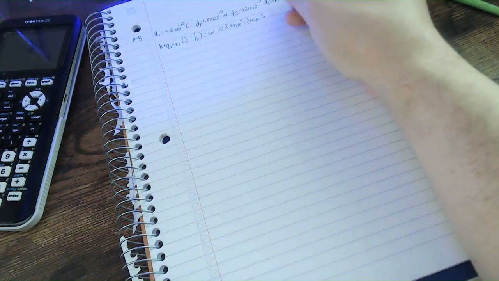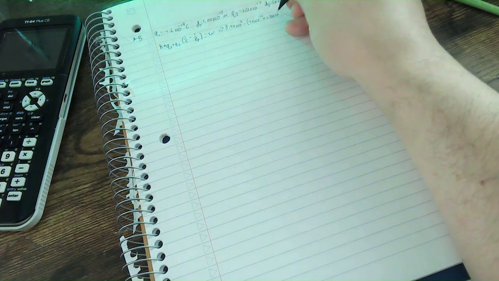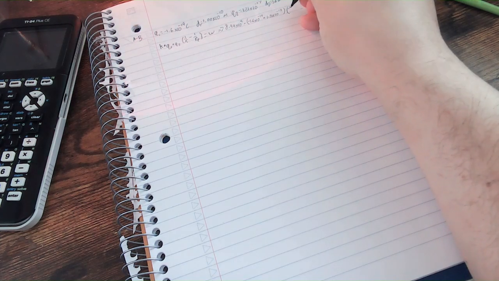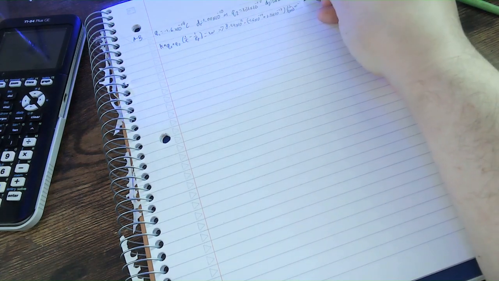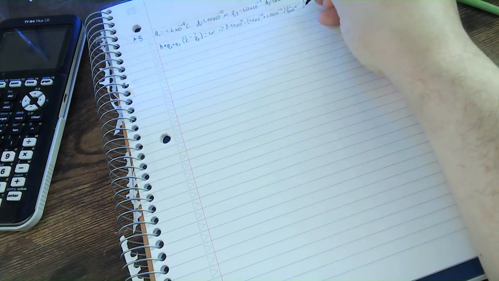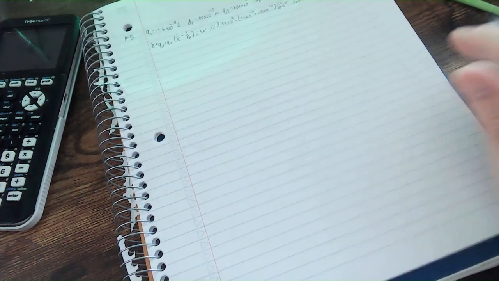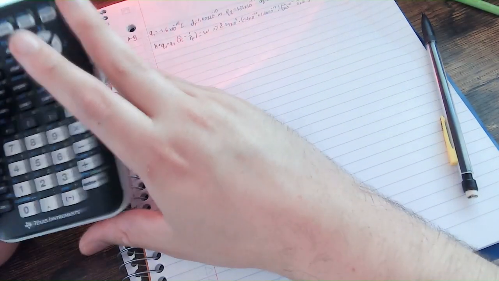Times 1.31 times 10 to the negative 17, times 1 over 1 times 10 to the negative 10 minus 1 over 5 times 10 to the negative 10. Okay, so we'll plug all those values into our calculator.